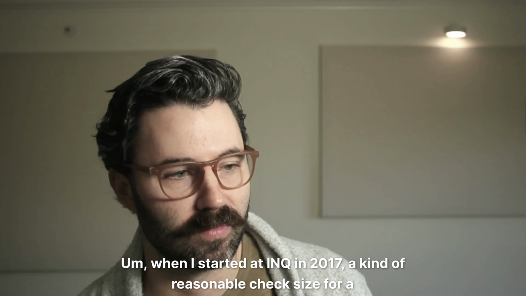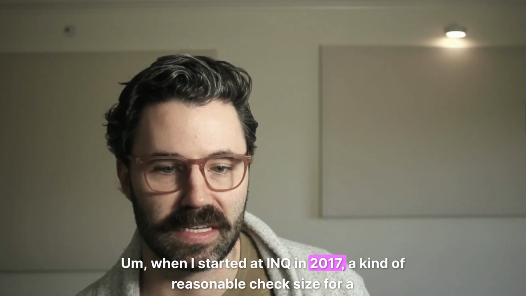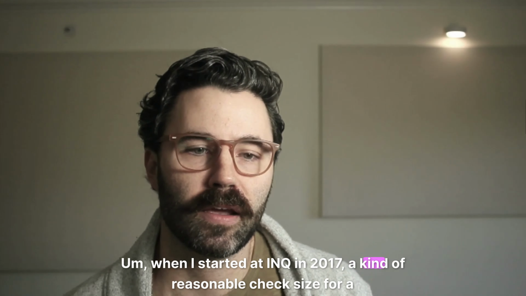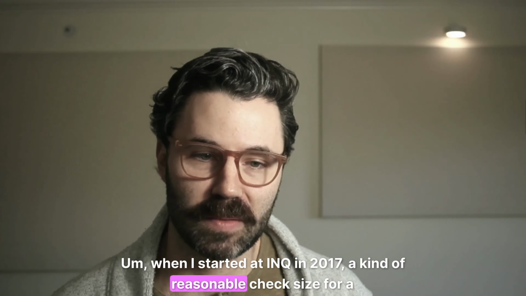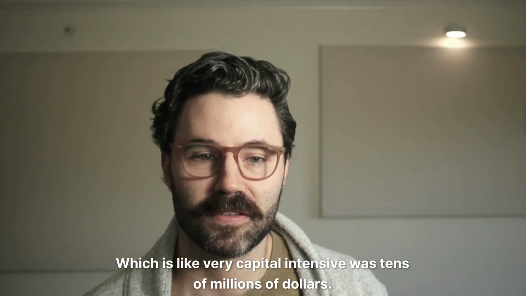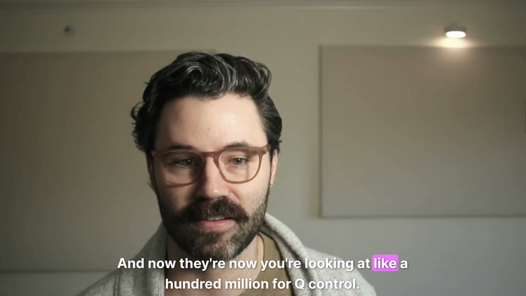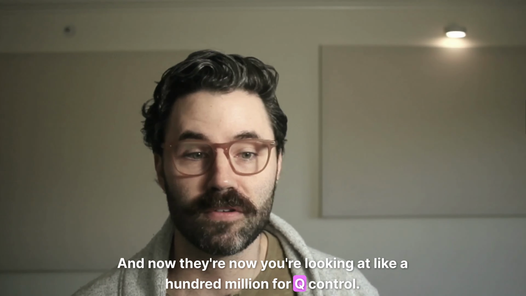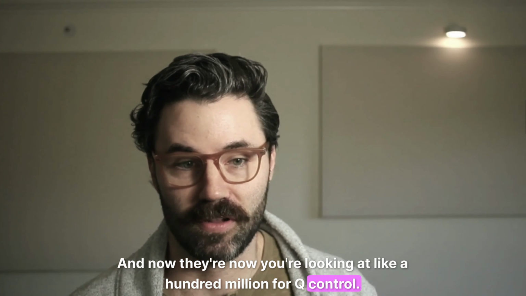When I started at IonQ in 2017, a kind of reasonable check size for even a quantum hardware company, right, which is very capital intensive, was tens of millions of dollars. And now you're looking at like $100 million for Q control. They just raised a $100 million round, which, like, they don't make hardware. And actually they might make some sensing stuff now. But to be clear, that's not to denigrate Q control, because I think they're doing a bunch of really incredible stuff, but the numbers have gone up.